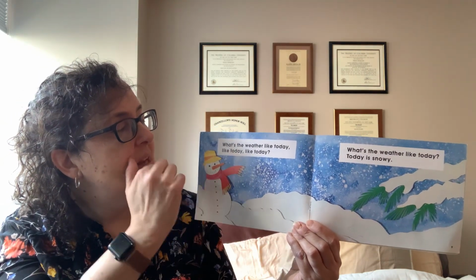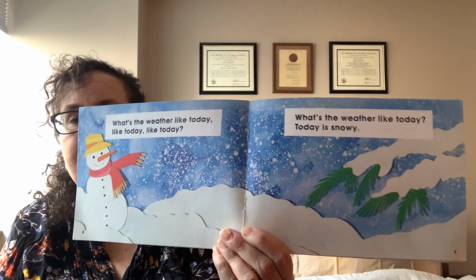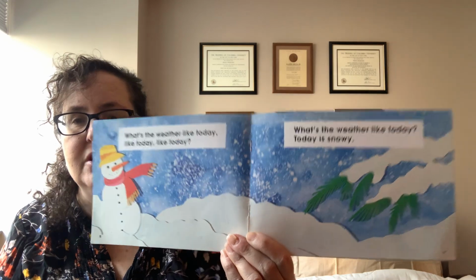What is the weather like today? It is snowy. In this picture, it is snowing.